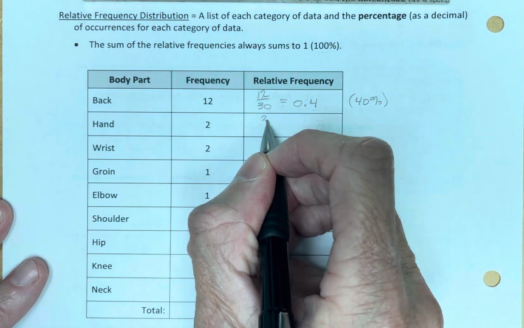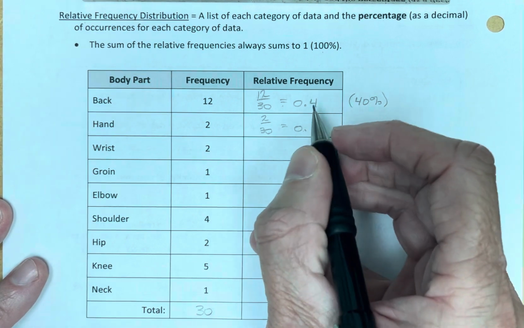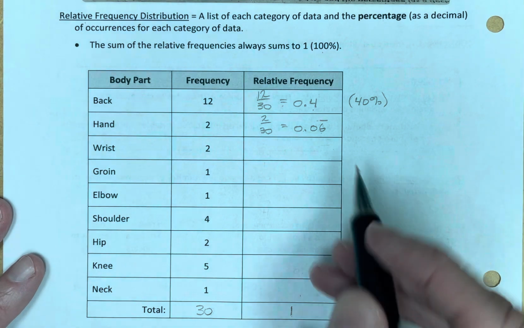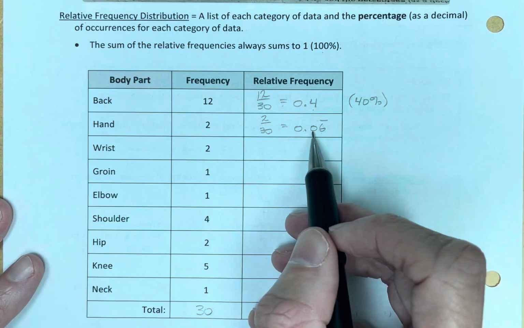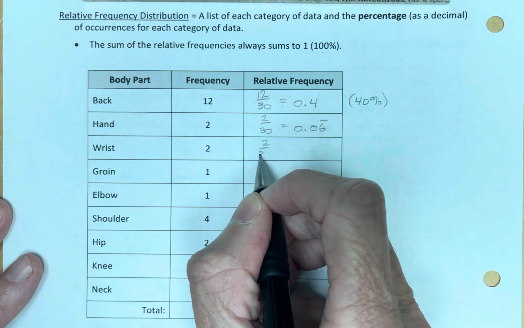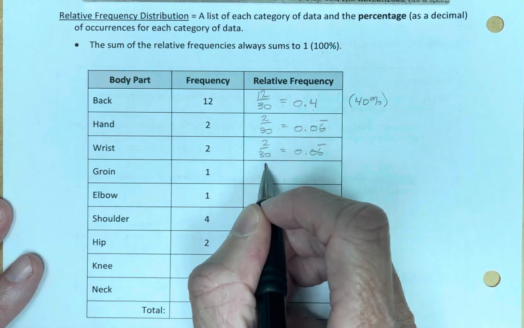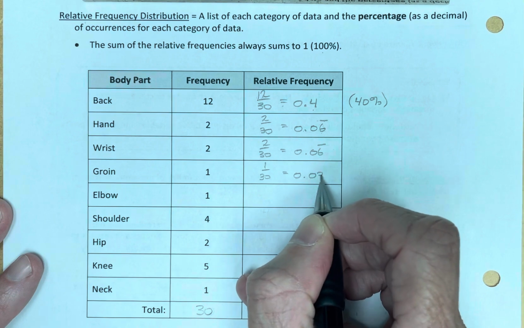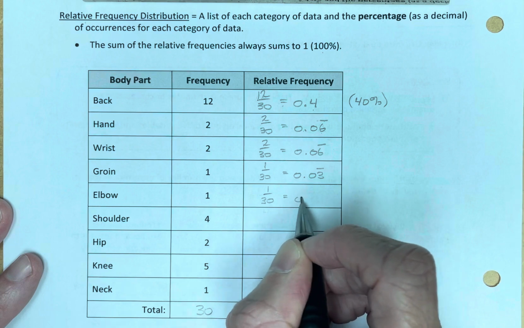We'll do the same thing, 2 out of 30. There's a repeating decimal here. This is 0.06 repeating. You could round it to 0.07, but I'm going to leave it as the exact number, 0.06 with the 6 repeating. And we're going to continue. 2 out of 30 for the hip. 1 out of 30 for the groin. 1 out of 30 for the elbow.